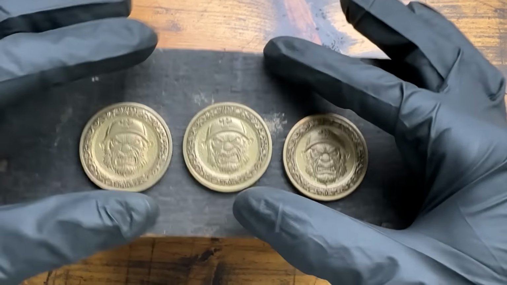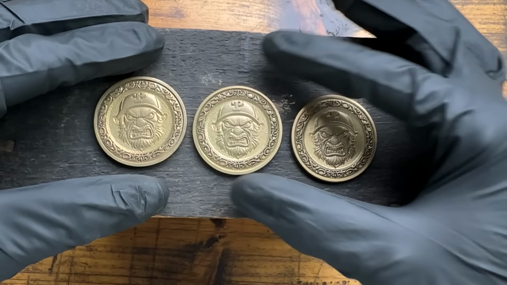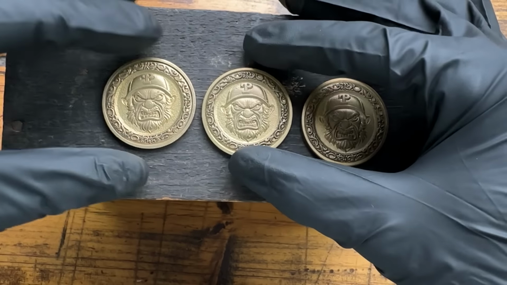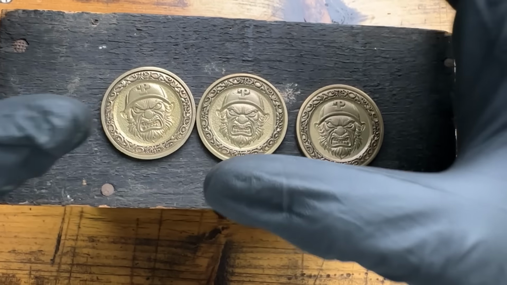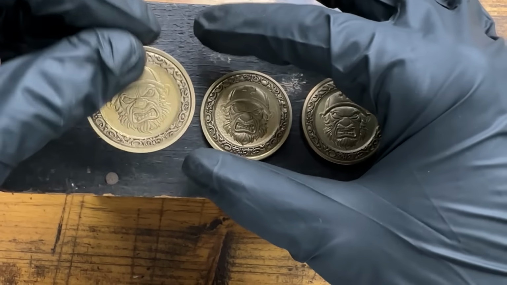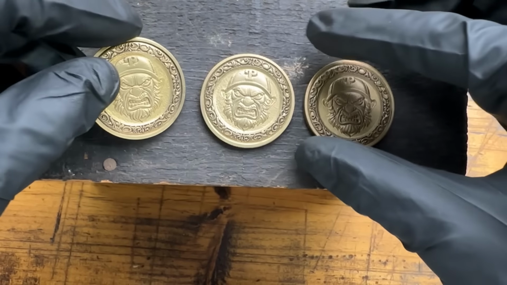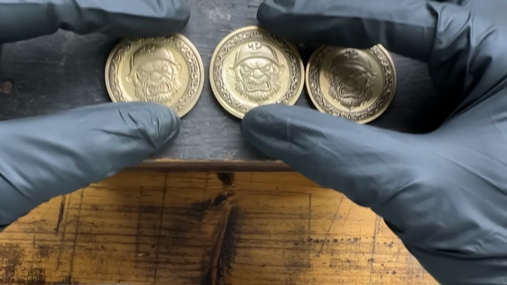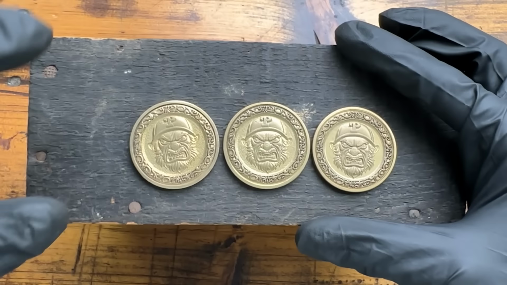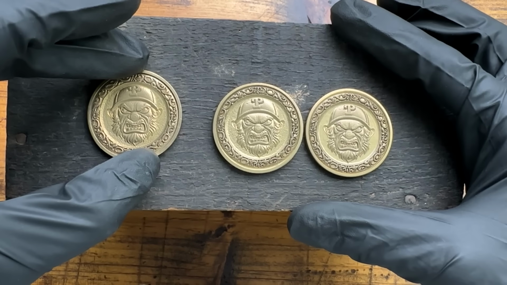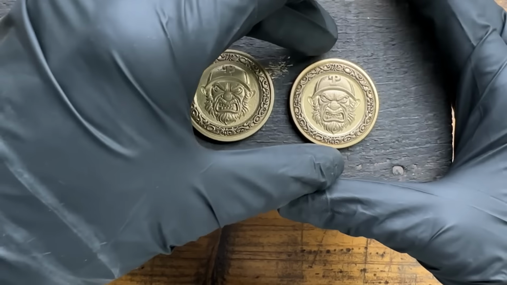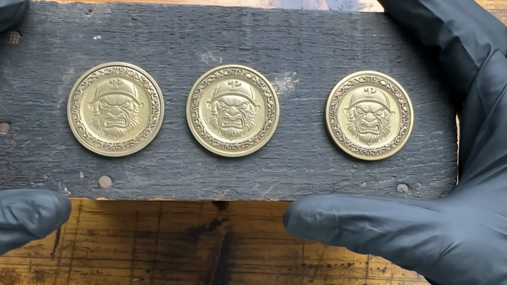Now let's compare our test results. So as far as cleanup goes, I didn't do a whole lot. All I did was hit it with some fine steel wool with some water and some dish soap just to kind of clean it up and shine everything up a little bit. But I only spent a couple minutes on each coin. So it's a fair comparison across the board here. Starting on the left side, this is the 48 kilohertz example. This is the 80 kilohertz example. And this is the 200 kilohertz example.